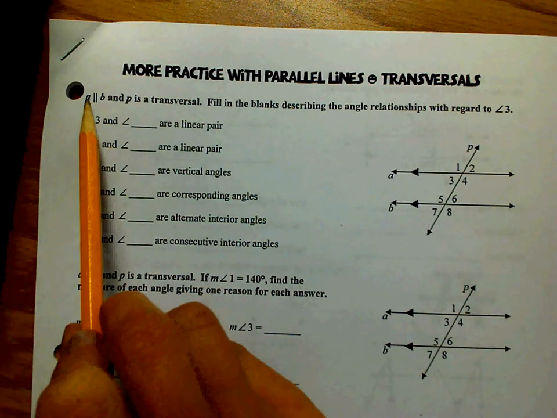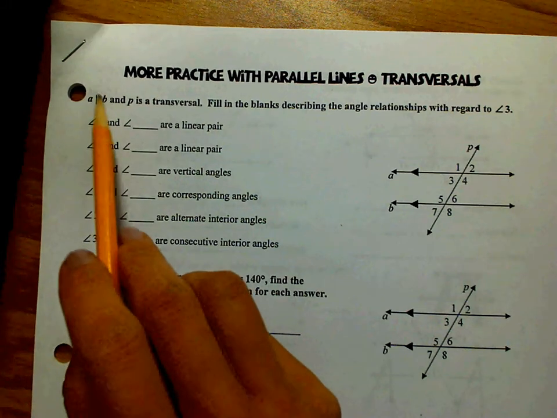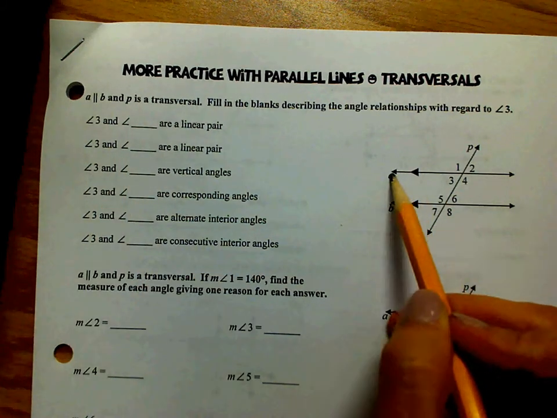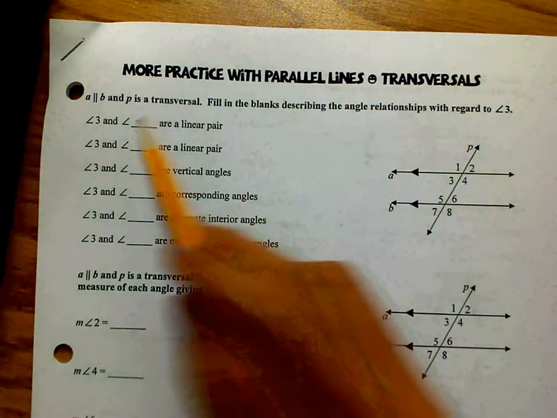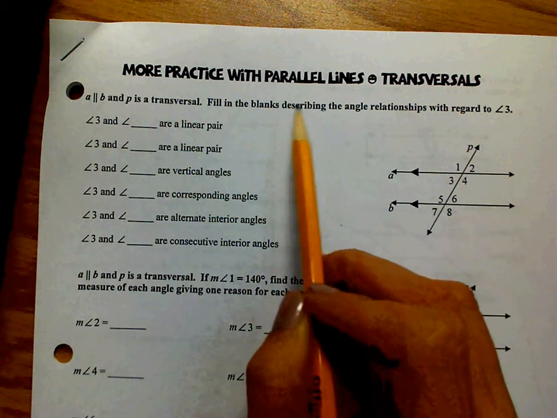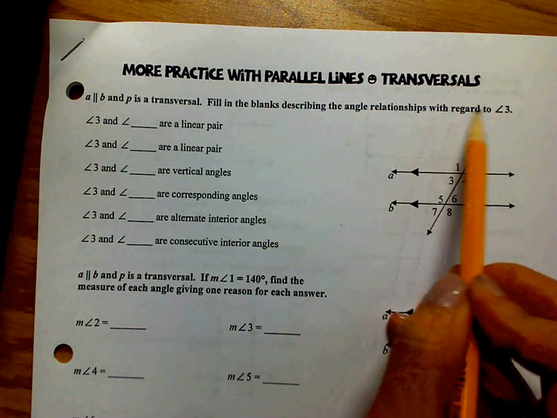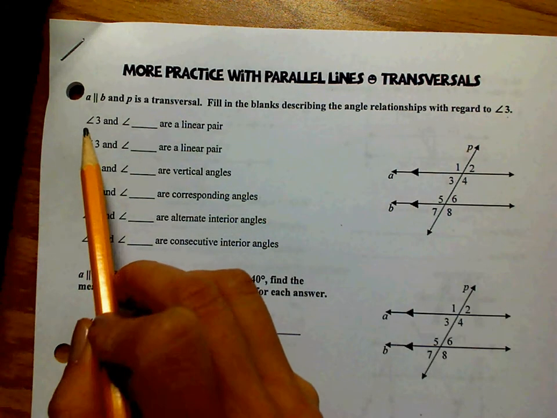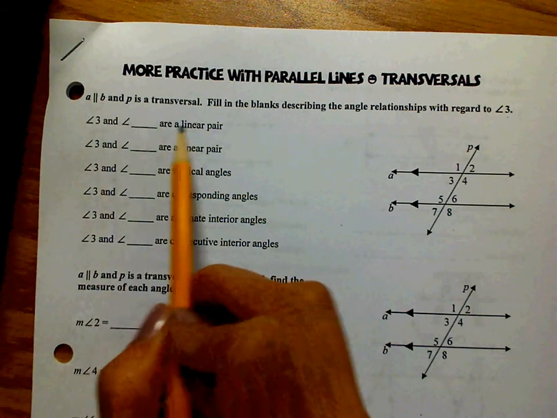So the directions here say that A is parallel to B. Remember, this symbol means parallel. So, yep, we have these two lines that are parallel, and P is a transversal. We're going to fill in the blanks describing the angle relationships with regard to angle 3. So angle 3 here, which angle will it make a linear pair with?